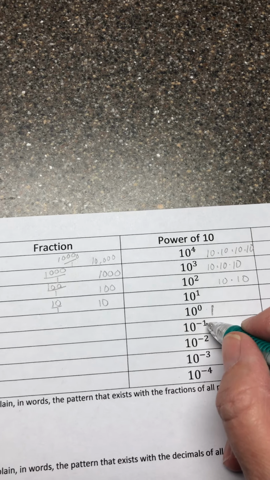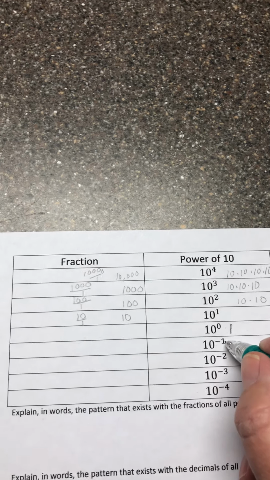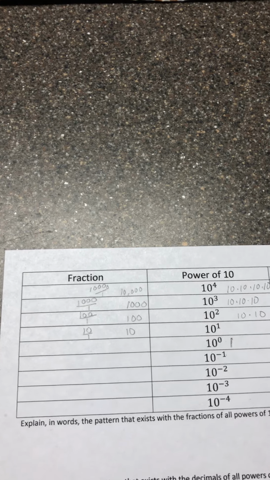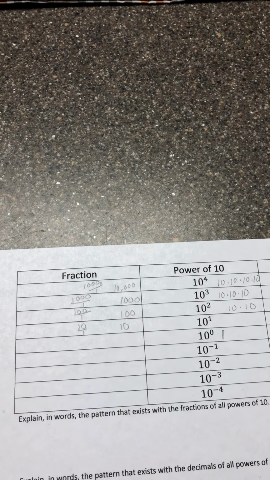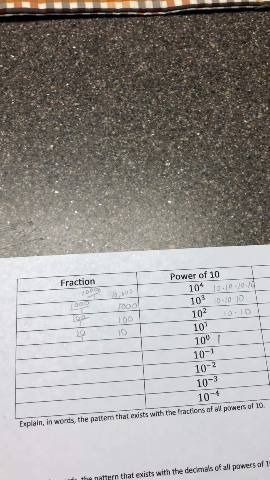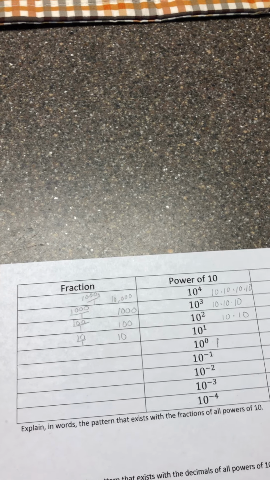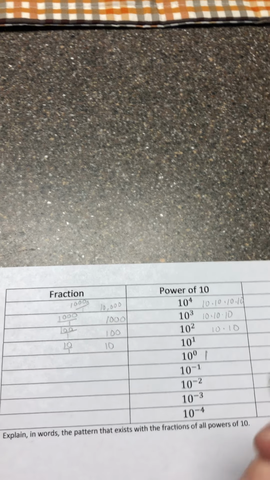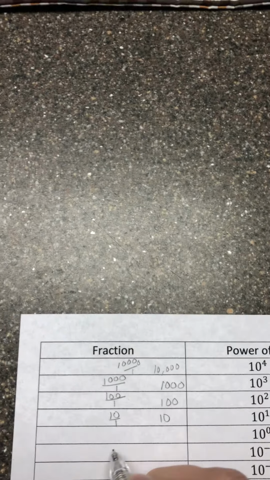So now let's look at our negative numbers. So here you have 10 to the negative 1. Now what we need to do is kind of make it its inverse, which means you're going to flip it so that instead of it being on top, it's coming down to the denominator spot. So that's 1 over 10 to the power of 1.